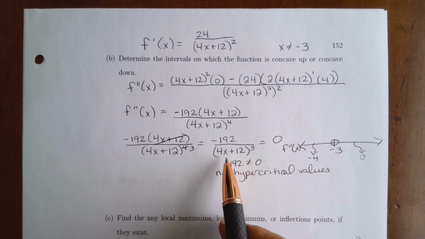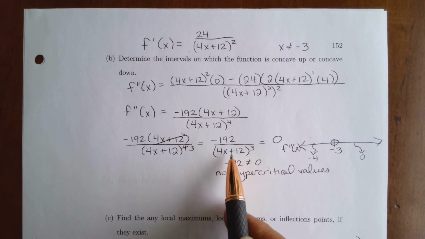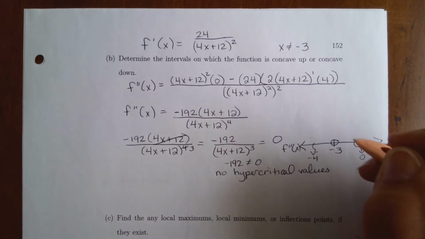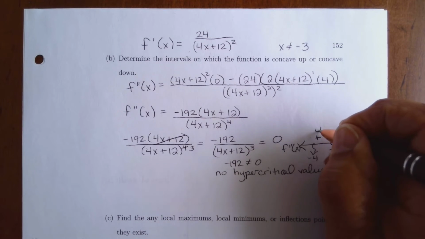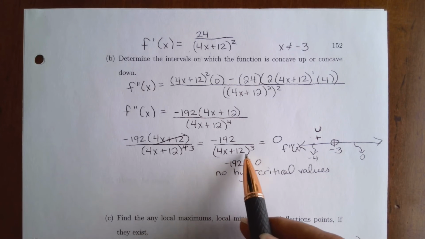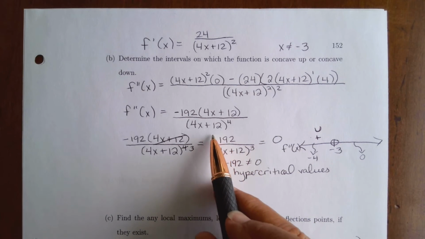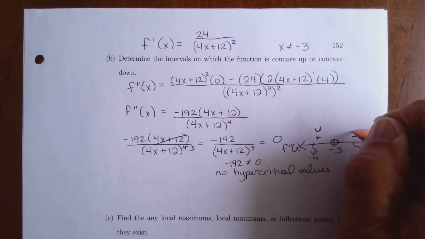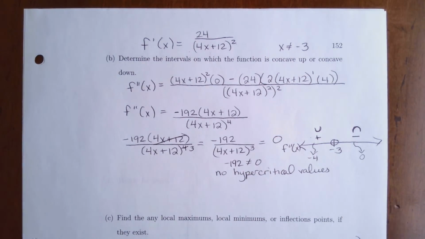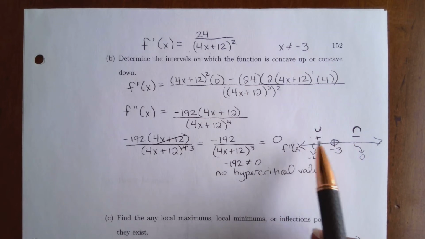Let's look at the bottom. I know the top's always negative. So the bottom, if I use negative 4, that's going to be negative 16 plus 12. This is going to be a negative number, and when I cube a negative number, it is negative. So a negative divided by negative is positive. So this side should be concave up. If I put 0 in here, this is 0 plus 12, which is 12, and 12 cubed is positive. So now I got a negative over a positive, which is negative. So this side better be concave down. Even though I didn't have a hypercritical value, I do have a break in concavity.